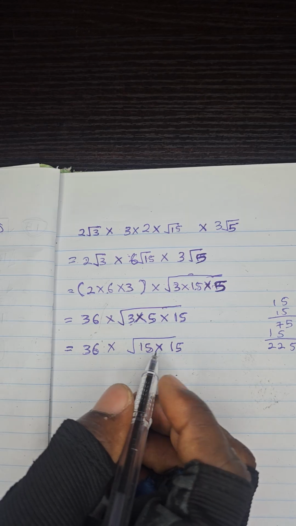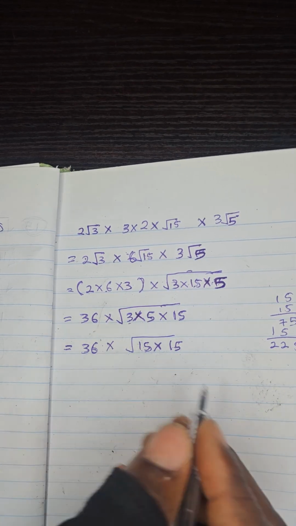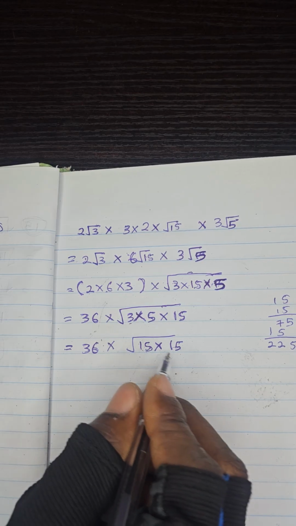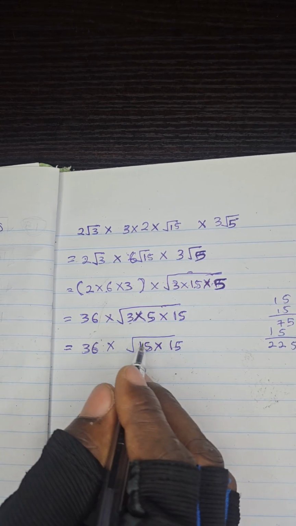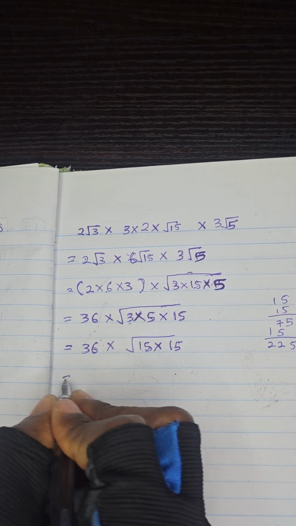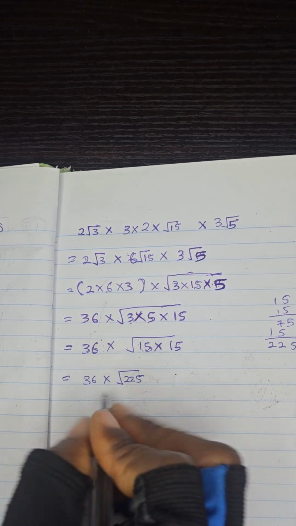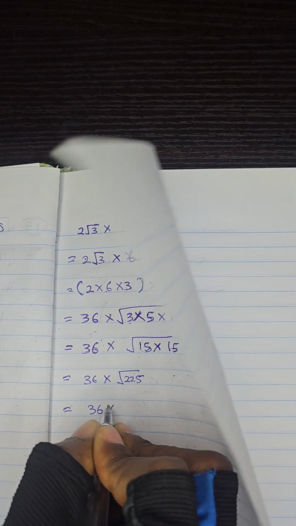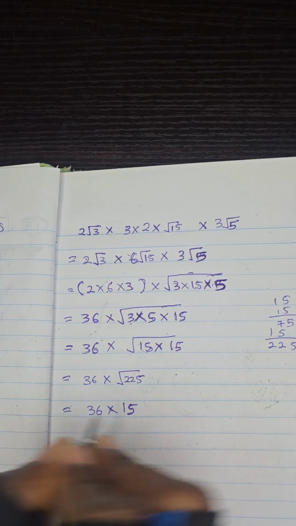But the point I'm trying to make here is that this is already a perfect square. For those that want to jump steps, you might not necessarily multiply it out. You can just know that whatever we get here is 15. But for those that still want to follow the full step, it will give us 36 times square root of 225, which is the same thing as 36 times 15. So whatever we get from this is our final answer.